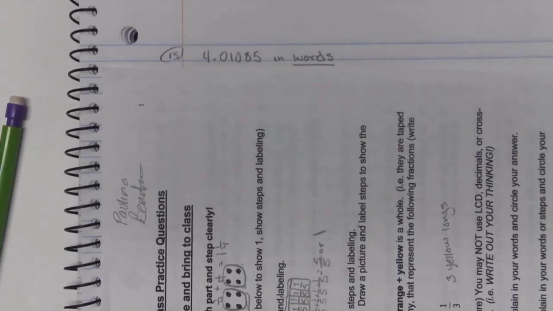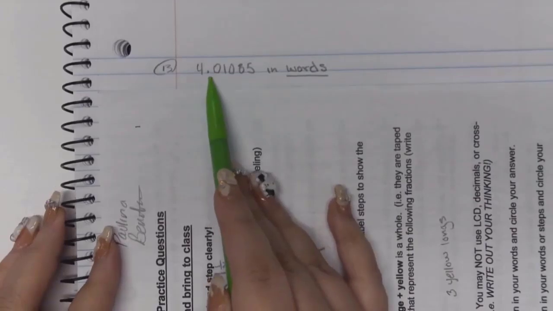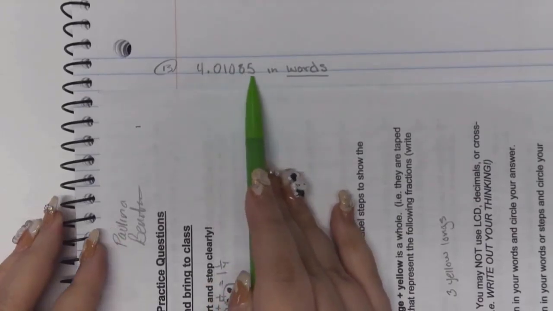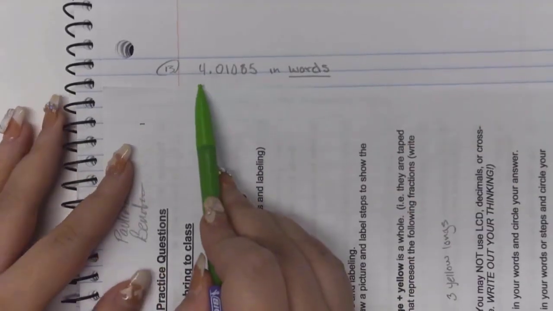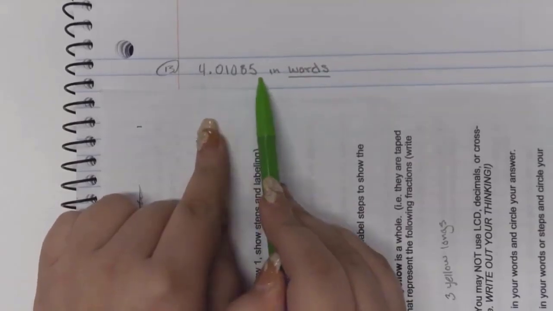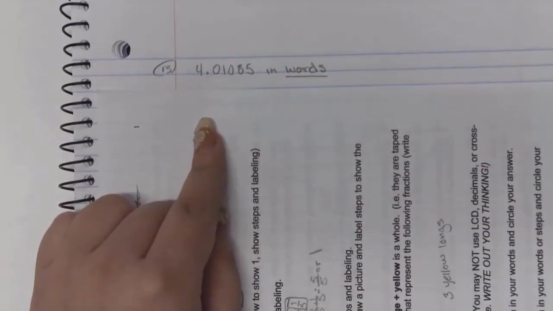Okay. So the question is, write 4.01085 in words. So first of all, we know the value of 4 being 1. The issue here is we're not too sure about the decimals, right? So there are two methods.